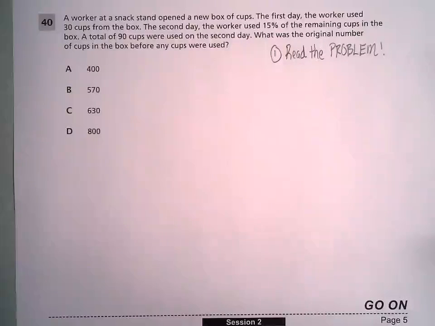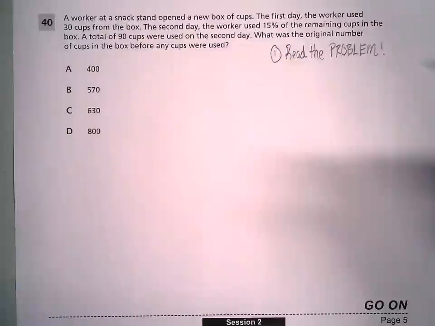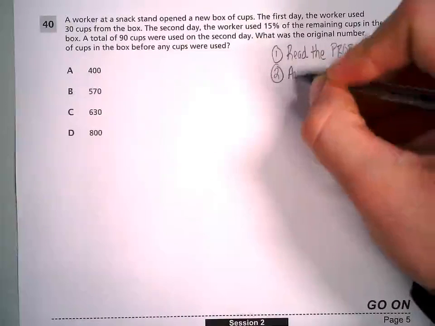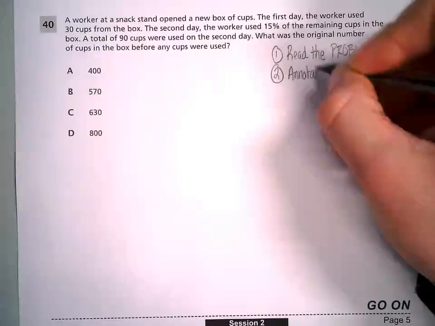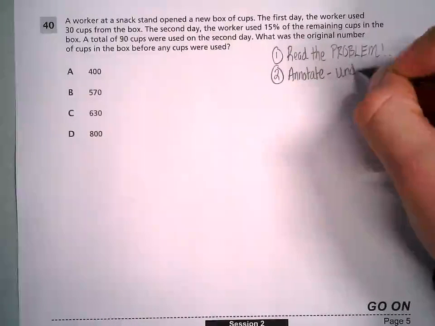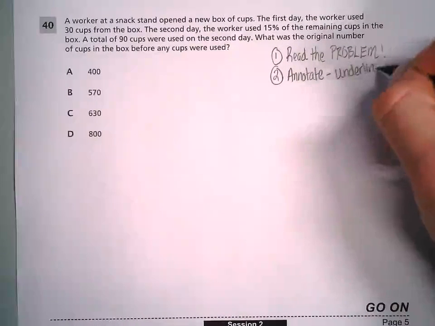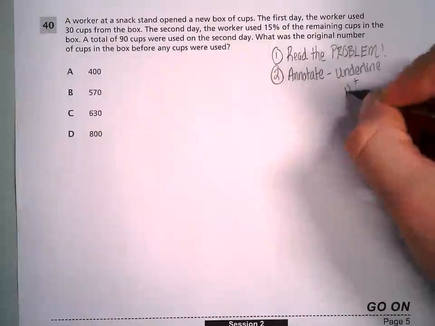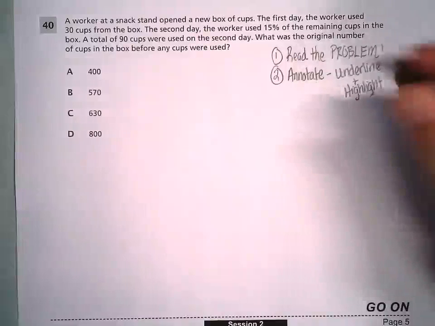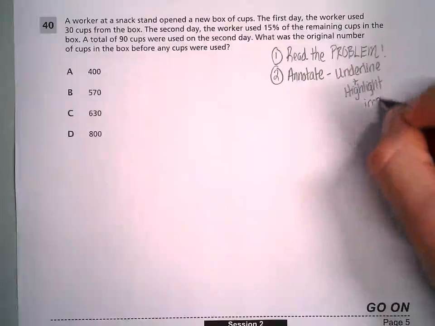Okay, so we read the problem. Our second step is to annotate, underlining or highlighting important information.